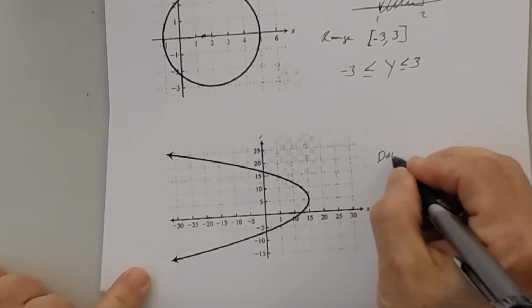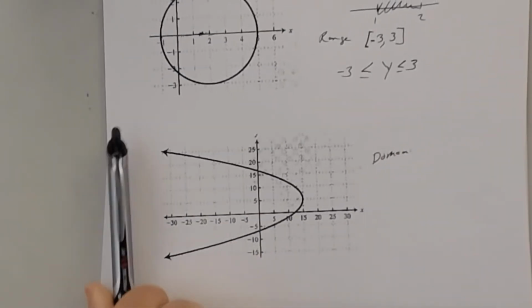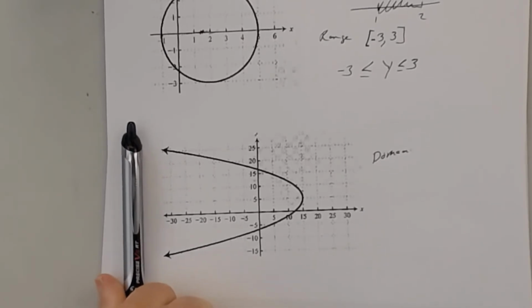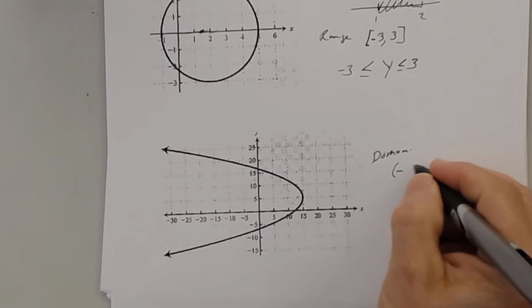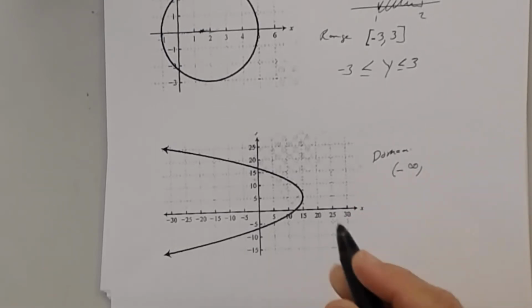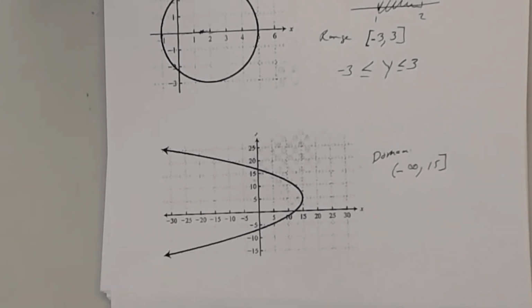So my domain, as an interval, let's do the interval first. It'll be negative infinity, with parentheses, comma, 15, all the way to 15 with a bracket. Very good. All right, so that's my domain.